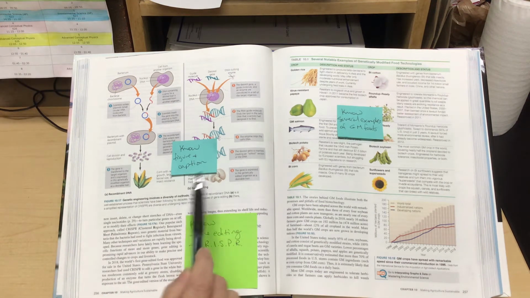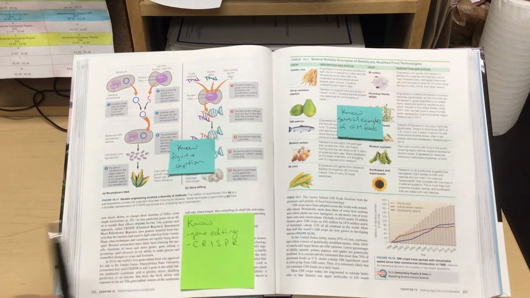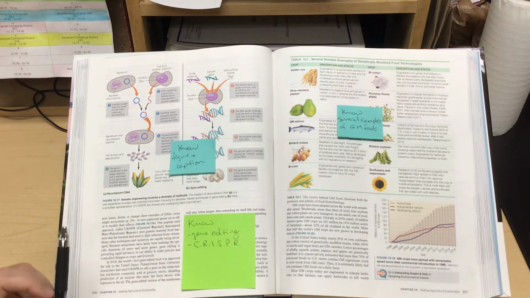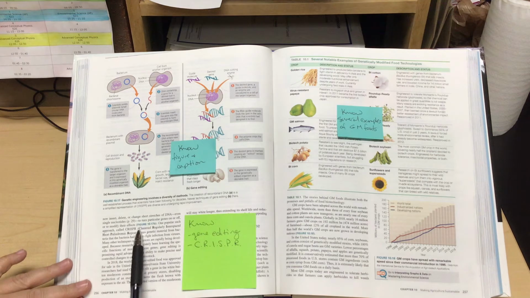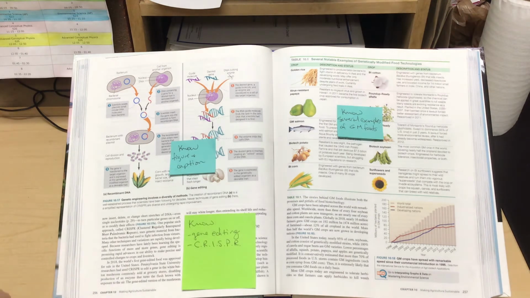This is gene editing, where you are actually editing the DNA of the organism itself. And that has only recently become possible. One of the main ways that people do that now is called CRISPR. So you should know this term, CRISPR. And it's right here, kind of the description of it. It has recently become very powerful. People think that they may be able to eventually edit genes in humans to get rid of disease and things like that.